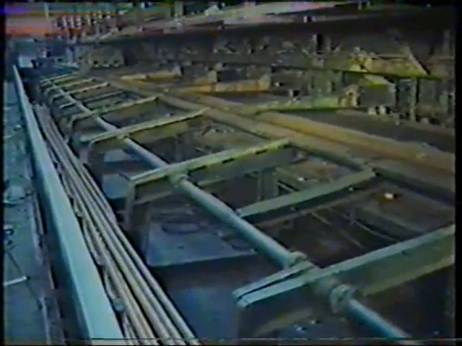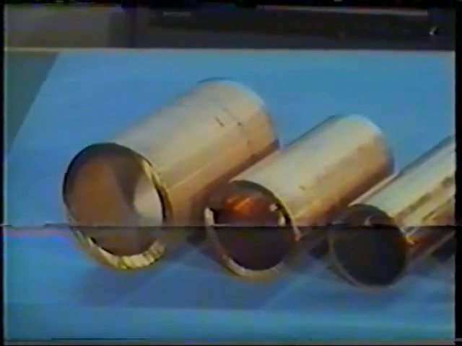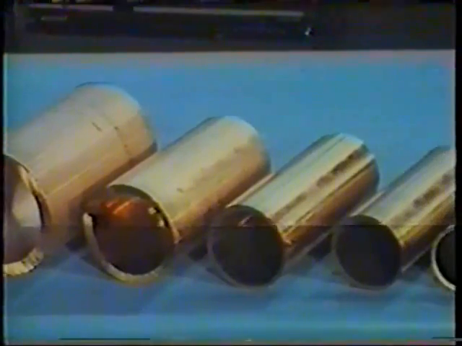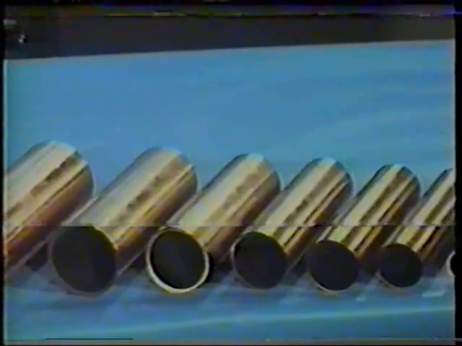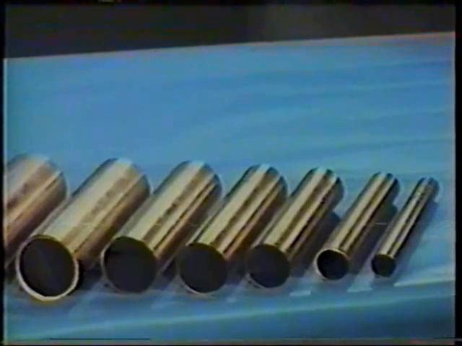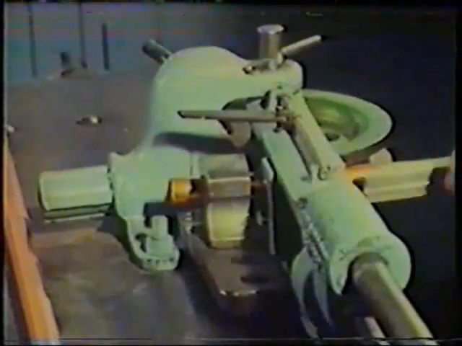That was only one of a sequence of draws needed to get the tube down to the required size. Each draw involves quite a lot of cold working, so you can probably imagine what's going to happen here. To prevent this from happening, we must change the properties of the copper by annealing.